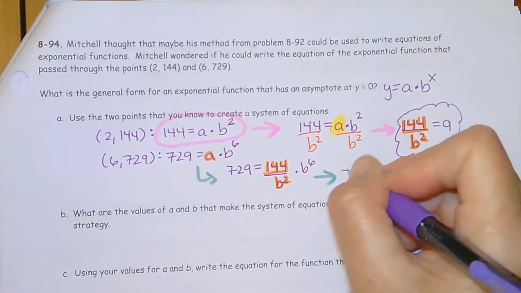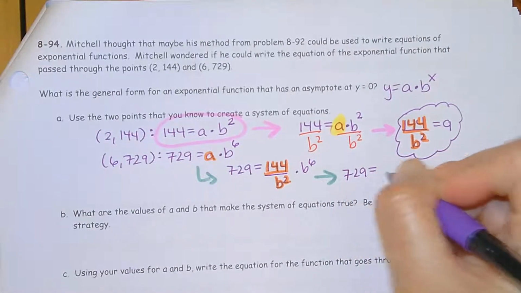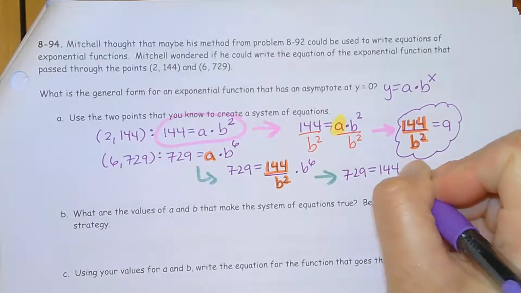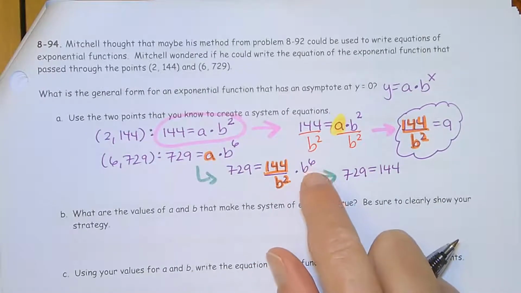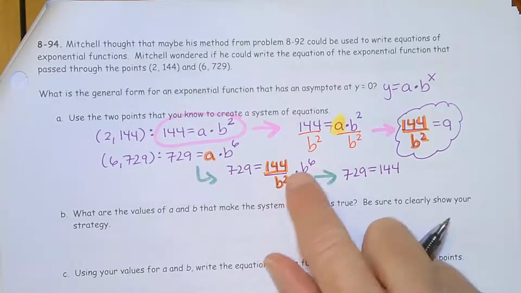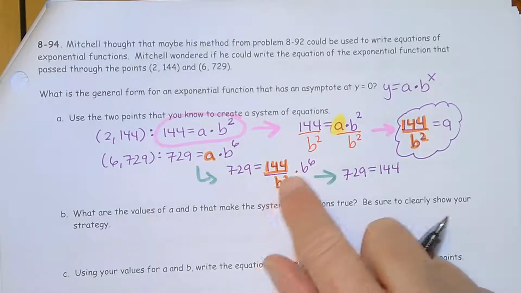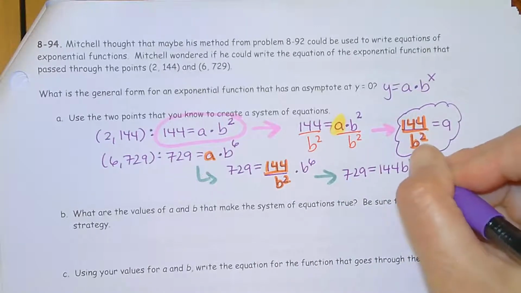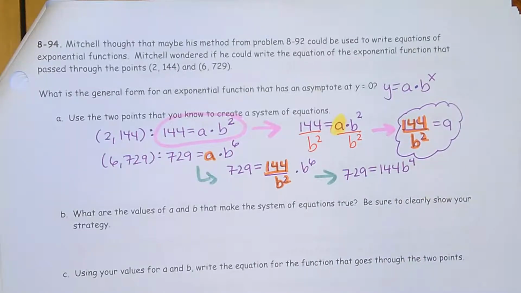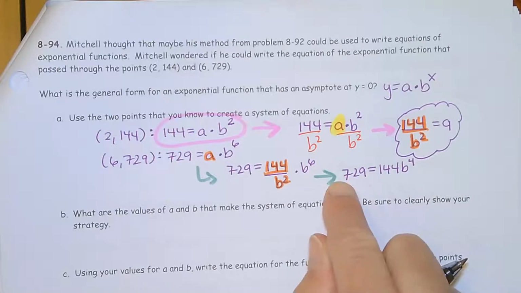I'm going to have 729 is equal to 144, and in this case I have b to the 2nd on bottom, I have b to the 6th on top. So I can cancel 2 on the bottom with 2 on the top, leaving me with a b to the 4th on top. Now I'm going to solve this equation.